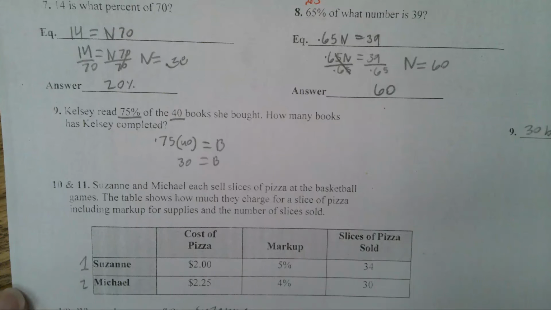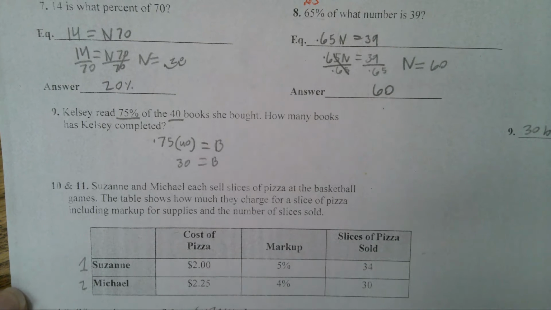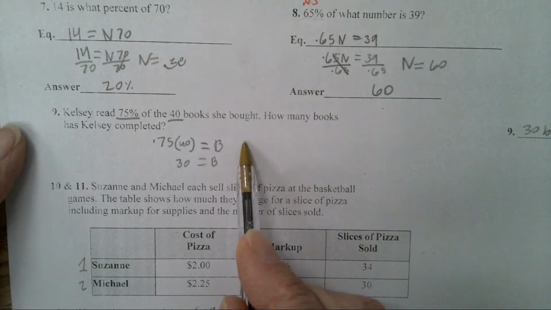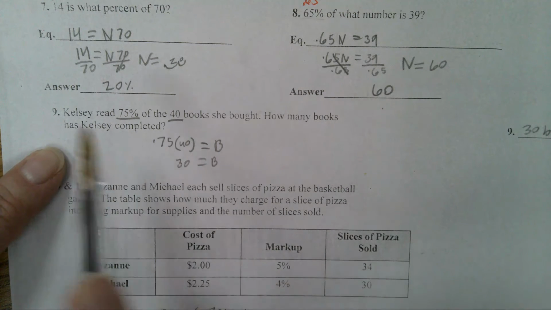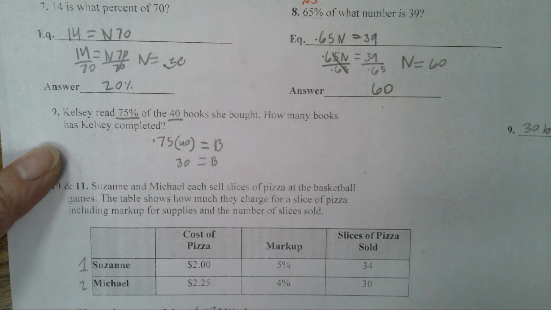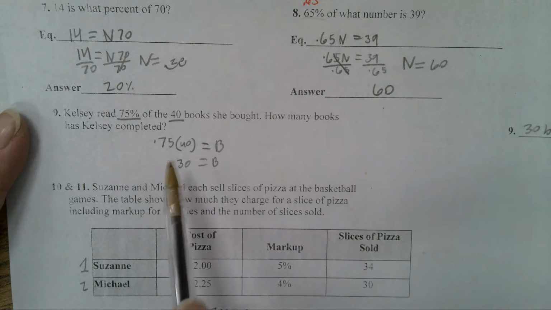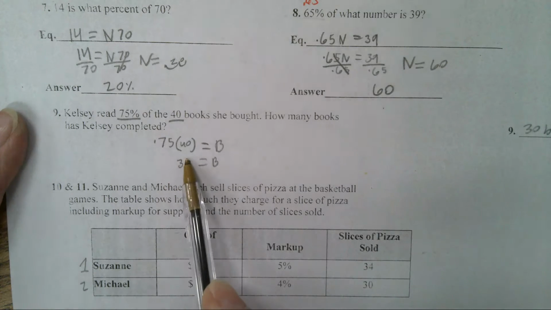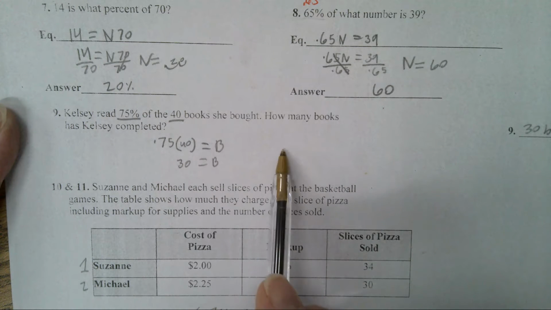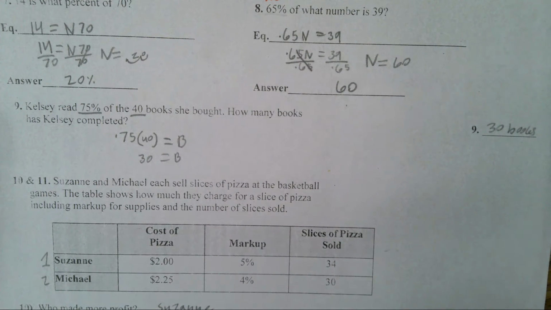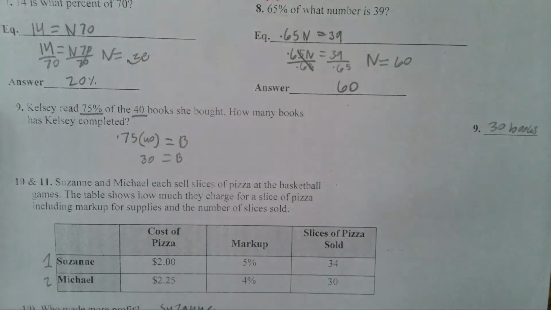Kelsey read 75% of the 40 books she bought. How many books has Kelsey completed? They should have said how many books has Kelsey read, but that's okay. 0.75 times 40 equals the number of books, and that is 30. Does that make sense? Yeah. It's smaller than 40. It's 30 books. Any questions on these problems so far?